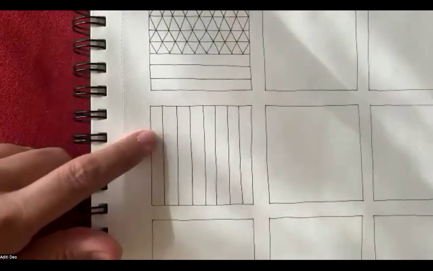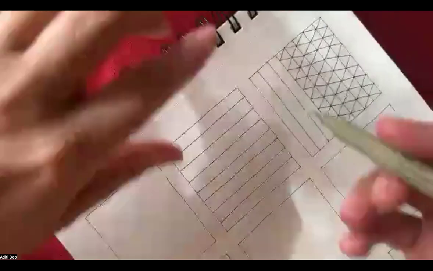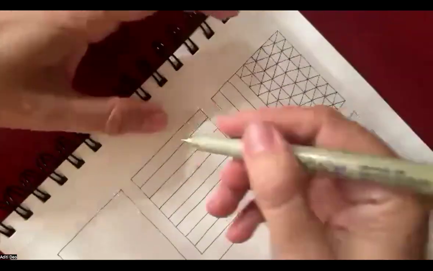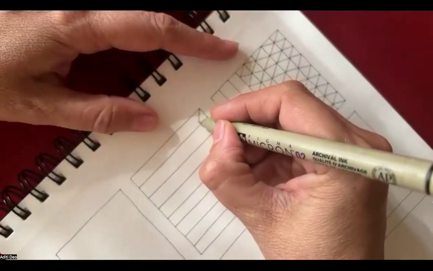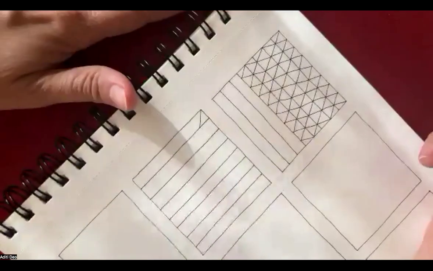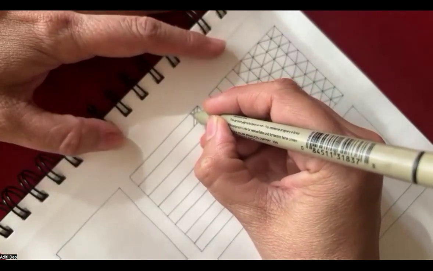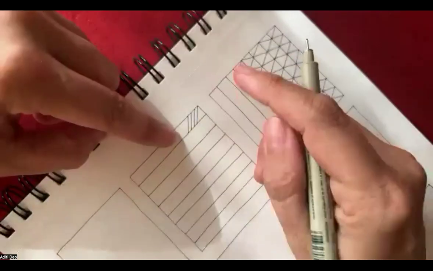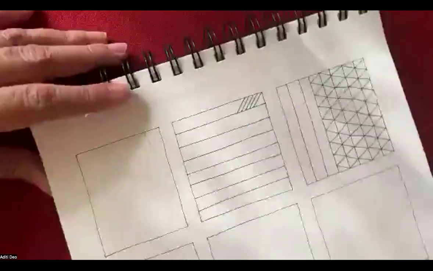Okay, now in this vertical design, what can we do? We can start making things like maybe a herringbone texture. So start from the corner, give yourself a 45-degree line, and now your task is to just make parallel lines to this 45 degrees. So you have to make sure that your angle does not change.